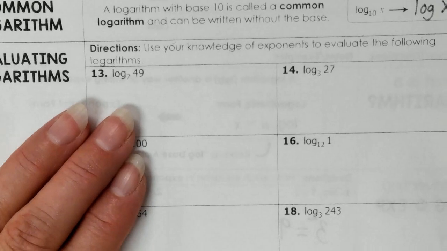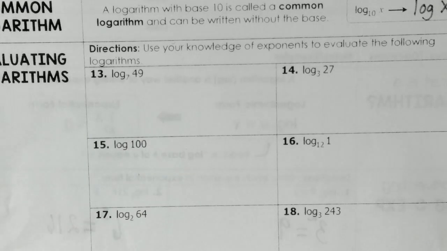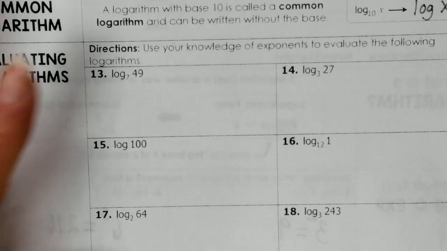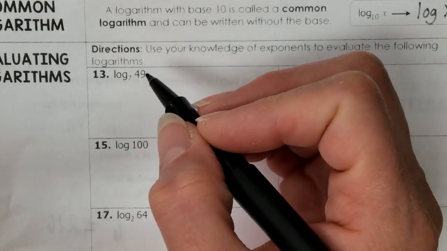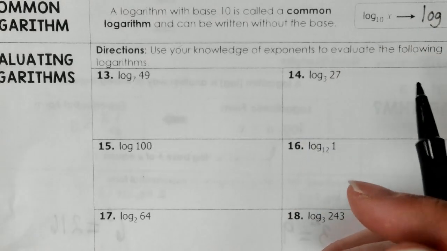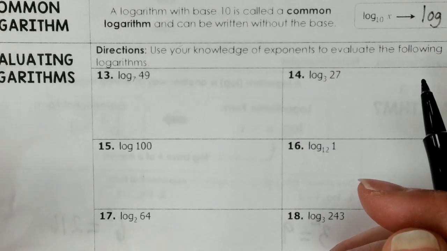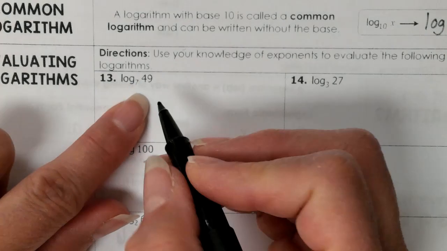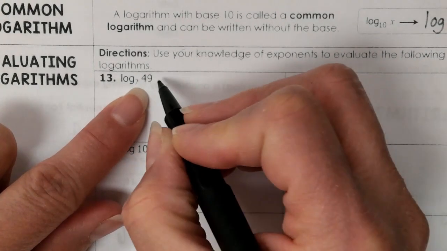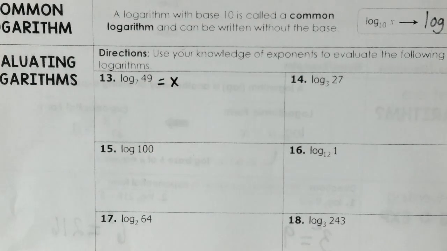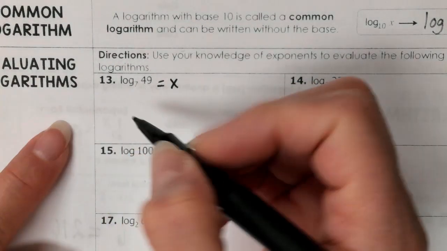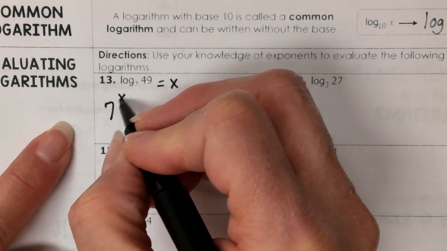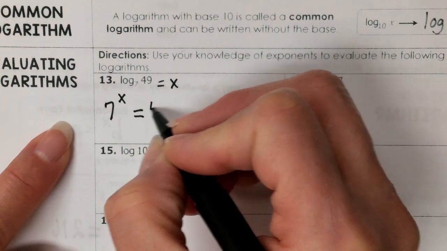So on problem number 13, evaluate is really solving the log. You want to solve it. What I start out teaching students is to rewrite it as an exponent. The way you solve logs is you write them as exponents. So in this first one, the exponent is the answer that we're trying to find. So I put equals x. And if I rewrite it, it's going to be 7 to some x power is 49.